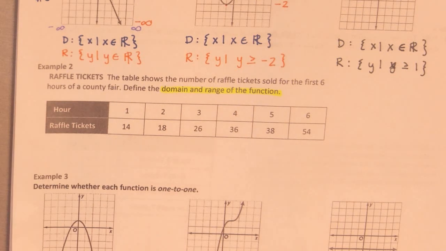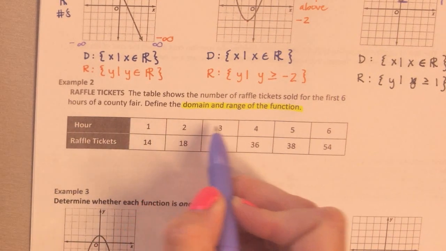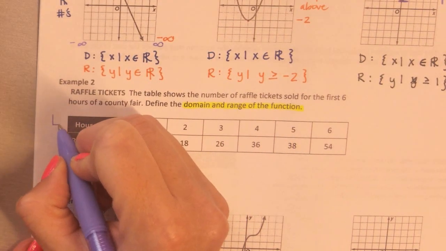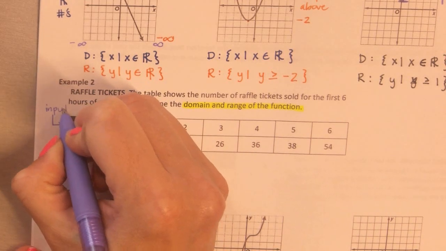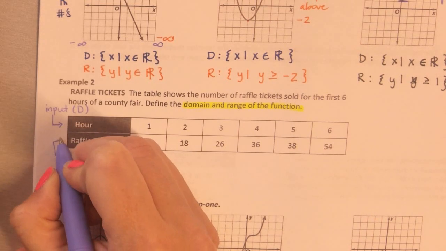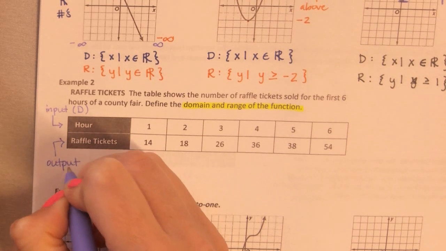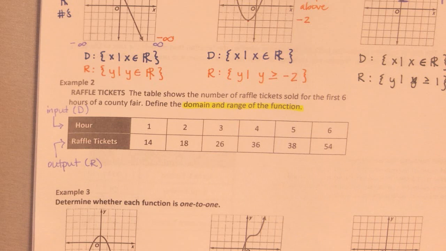When you are looking at a table, the first row, or in some cases the first column, depending on how it's set up, is going to be the set of input values, which we know correlates to the domain. Whereas the bottom row, or the second column, corresponds to the output, which is the range.